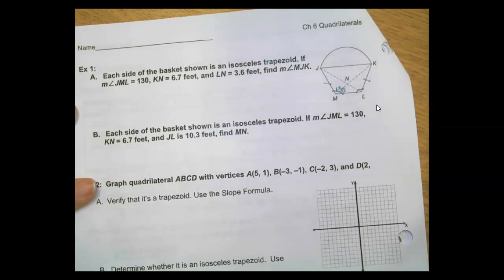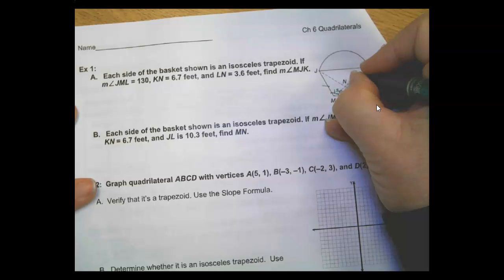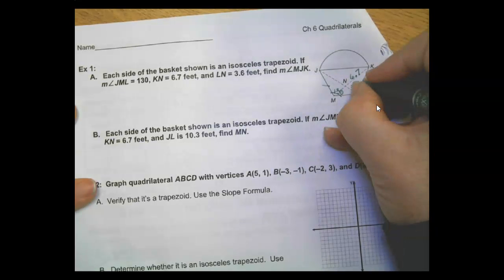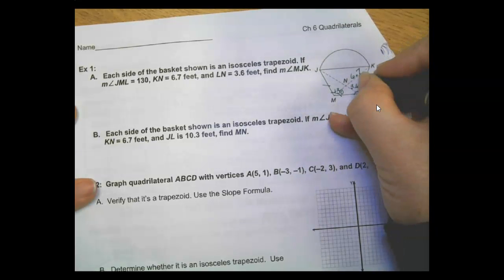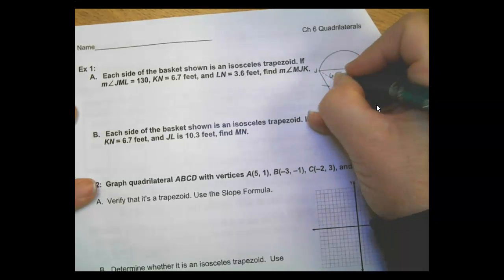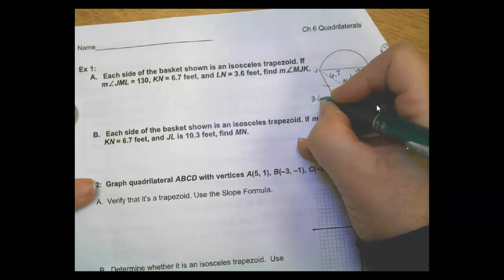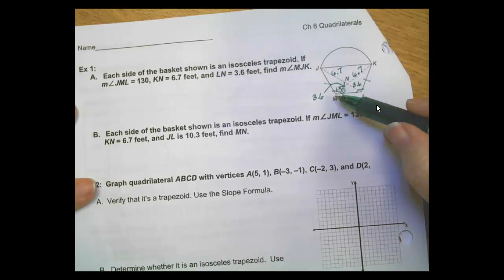K to N is 6.7. L to N is 3.6. Well, if this is 6.7, then this part has to be 6.7. And this part has to be 3.6. Right there.